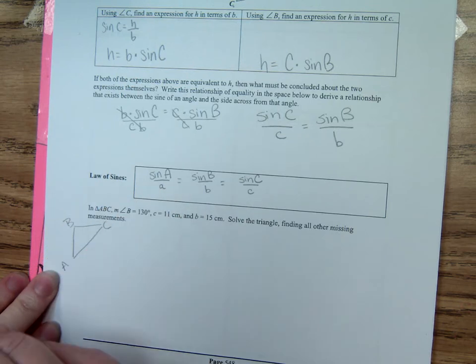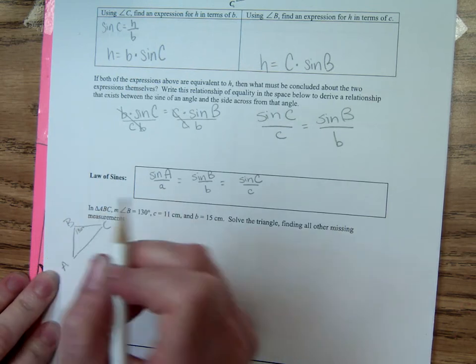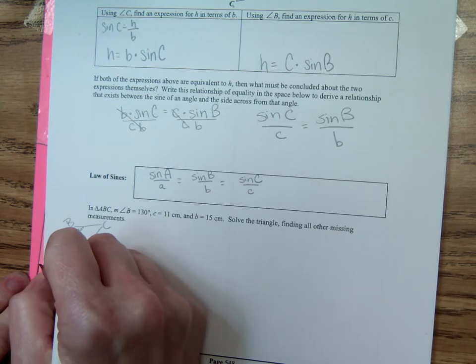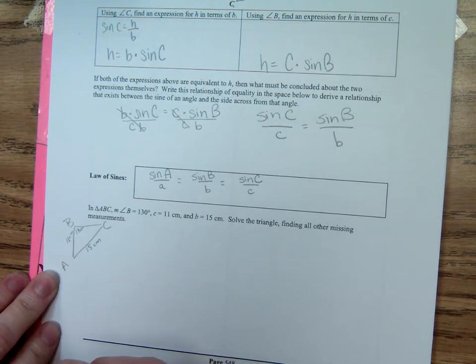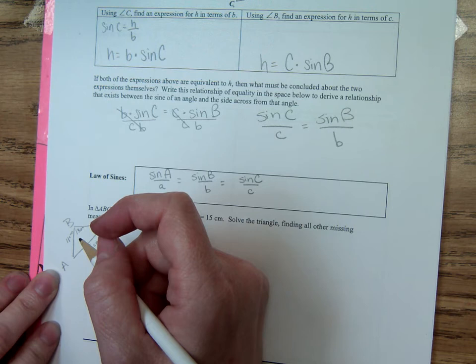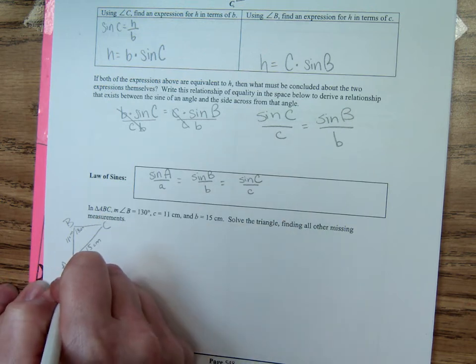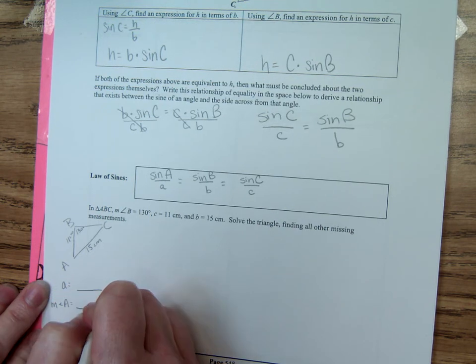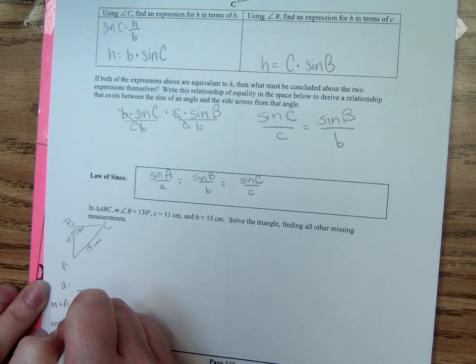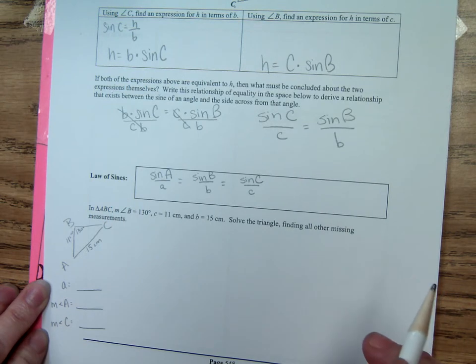B is 130, C is 11, B is 15. So we need to find side A, measure of angle A, measure of angle C. Okay, here's what we do.